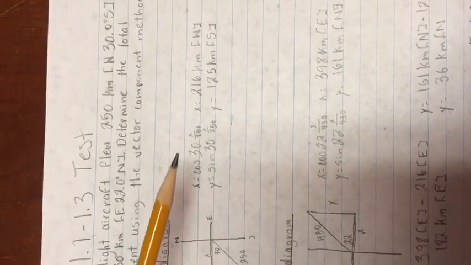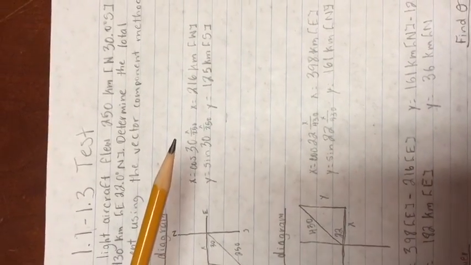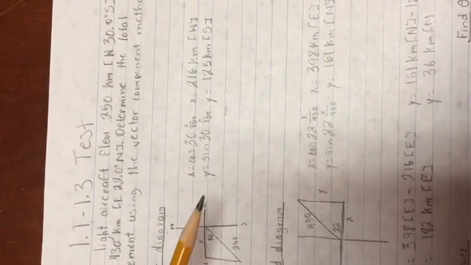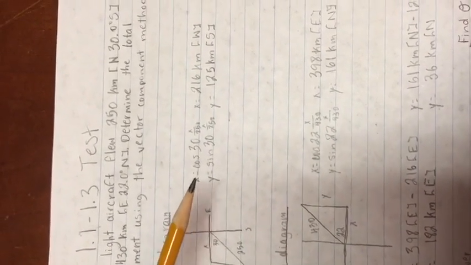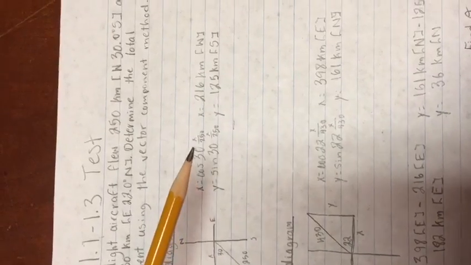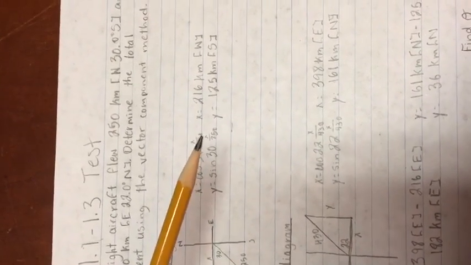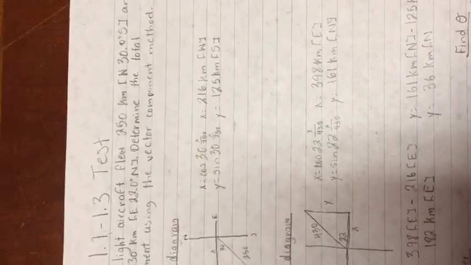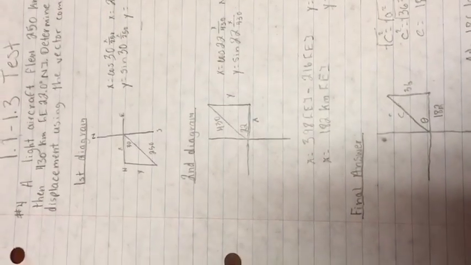Now, in order to find your x and y values, to find your x value, you're going to use cos of 30 equals x over 250 kilometers, which then will give you 216 kilometers west. To find your y value, use sine of 30 equals y over 250, which will give you y equals 125 kilometers south.